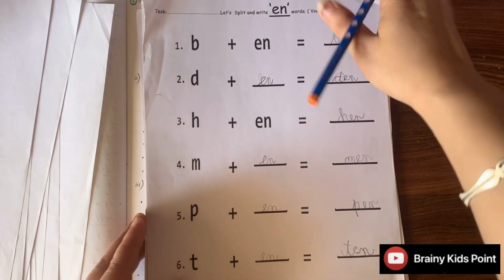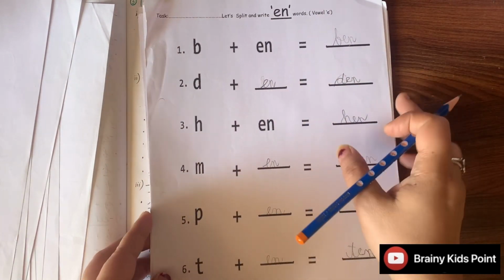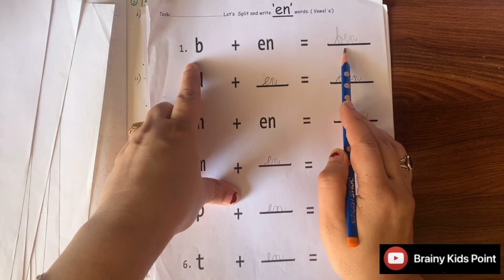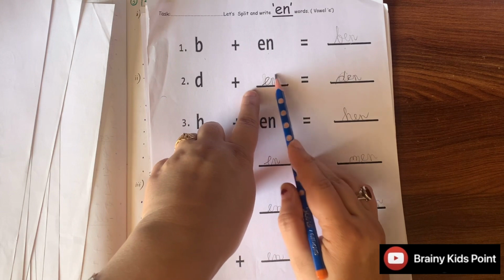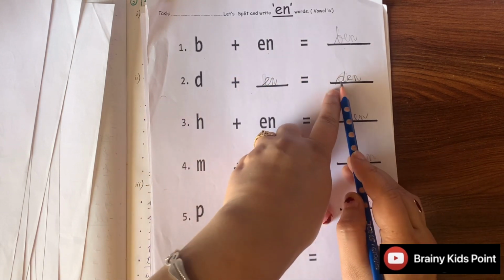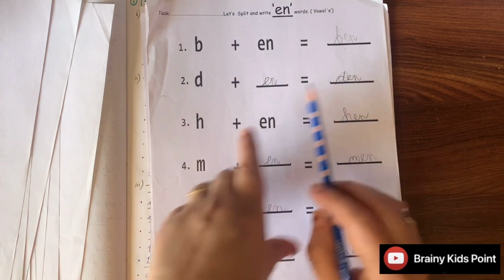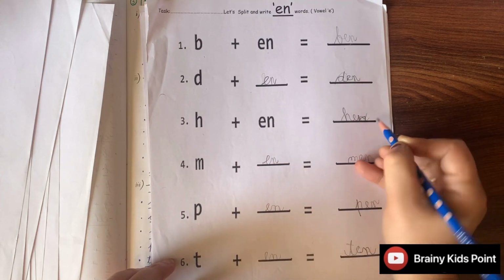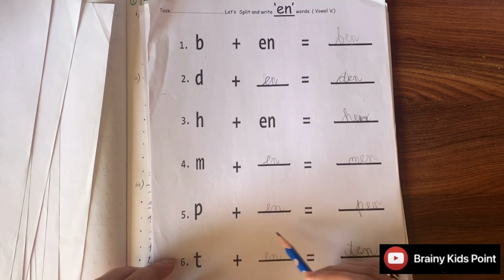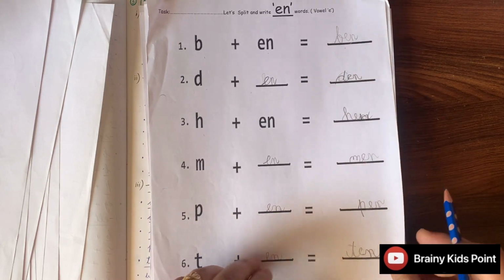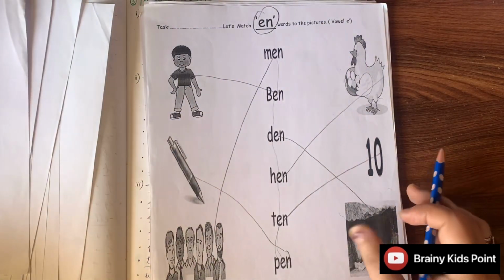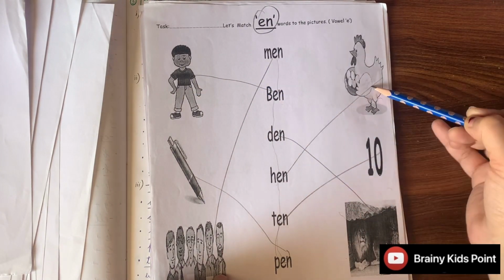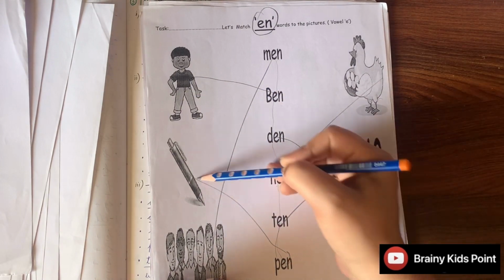This worksheet is splitting and writing of the N family words. B and N makes ben, D plus N we fill over here, and we'll fill the den word. H and hen, M and men, P and pen, T and ten. Men, ben, den, hen, ten, and pen.